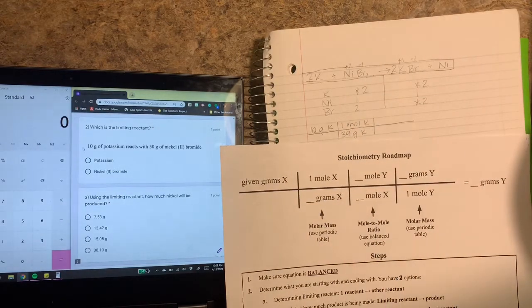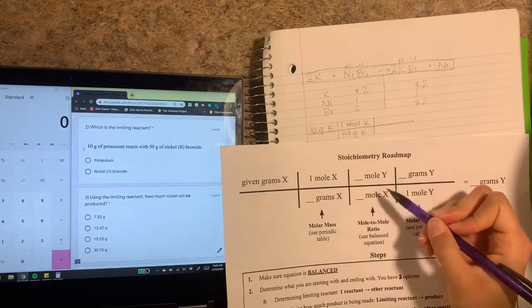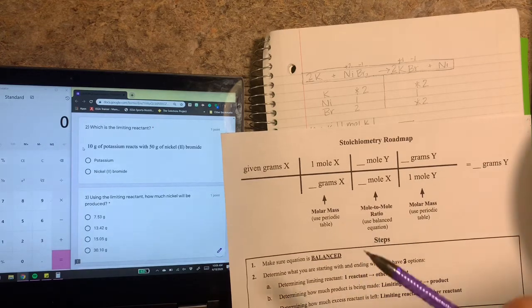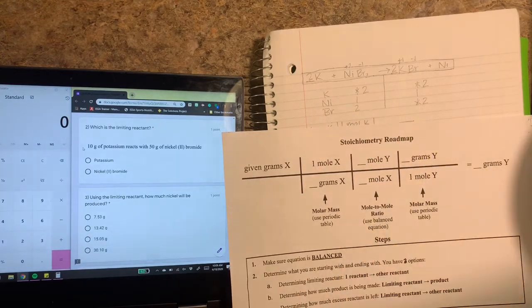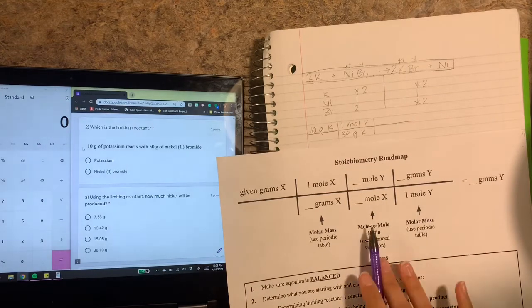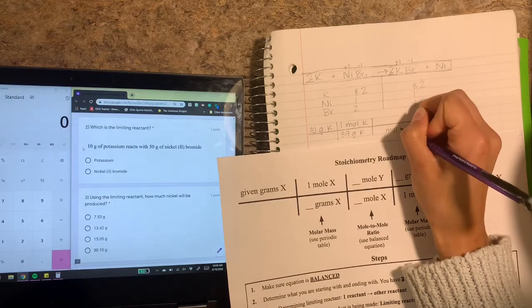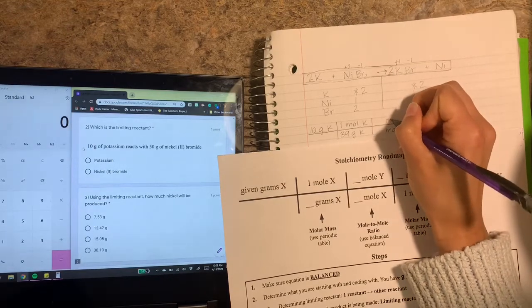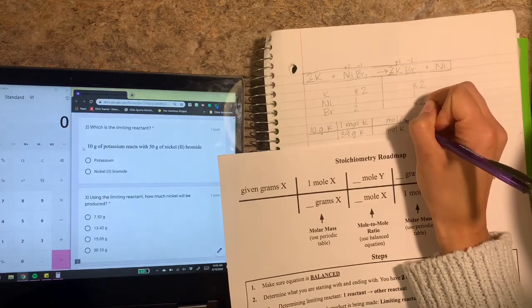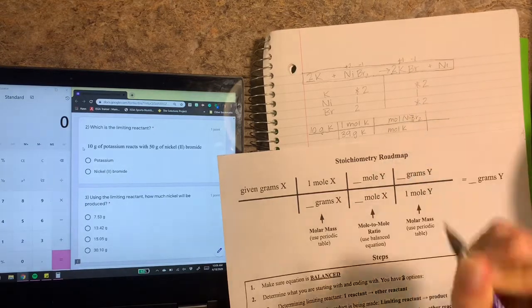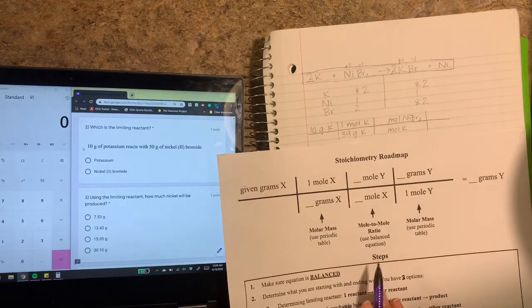My next step is to go from moles of potassium to moles of nickel bromide. So this is where you use the mole-to-mole ratio from the balanced equation. So I'm doing moles of potassium down, and I'm doing moles of nickel bromide up. So I'm using the balanced equation.